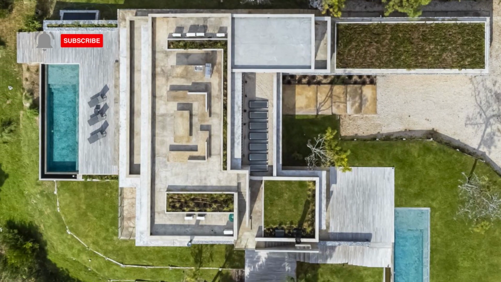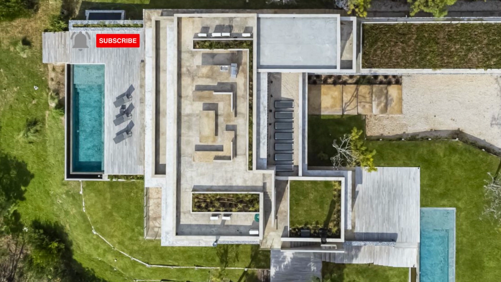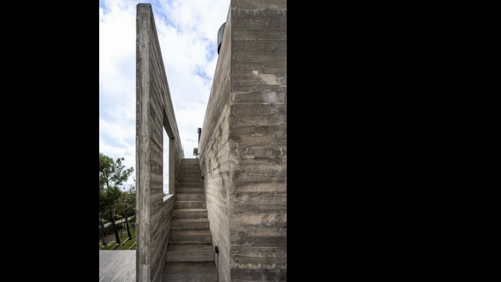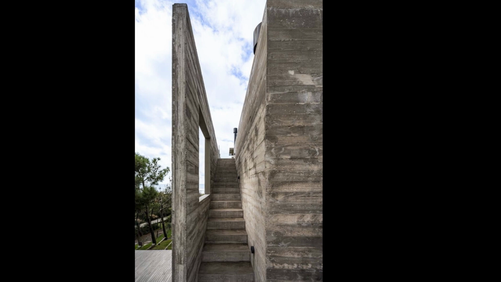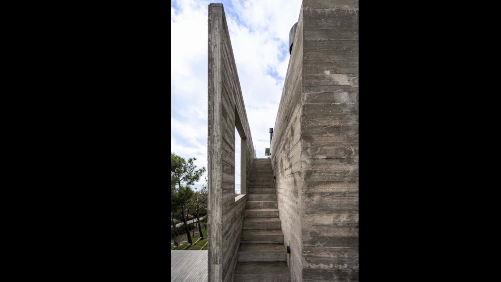Overview. The objective of this project was to design a modern, minimalist house that is made of concrete and glass, and offers stunning views of the sea. The house has already been built.